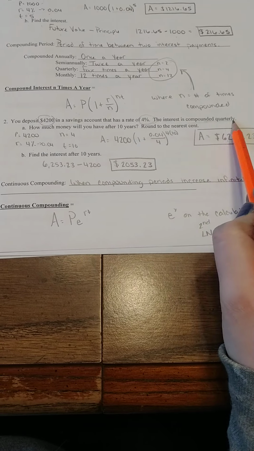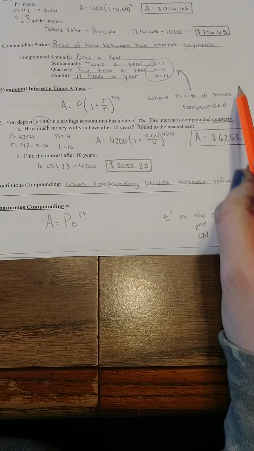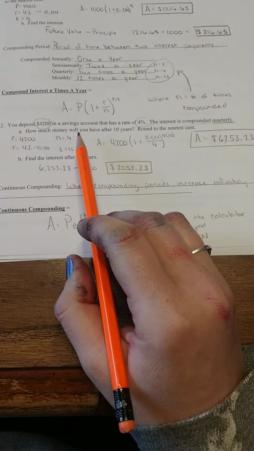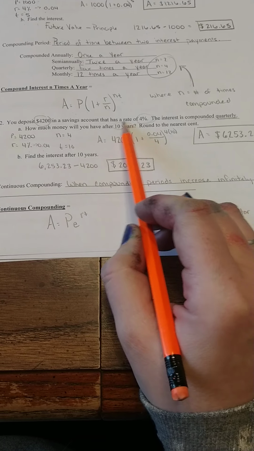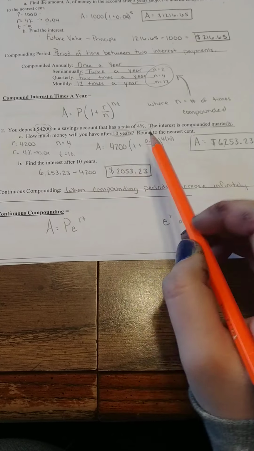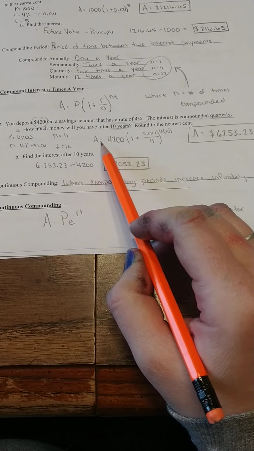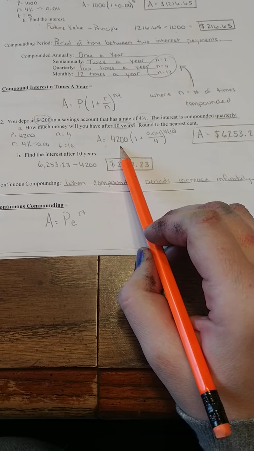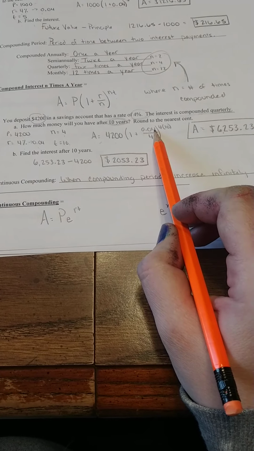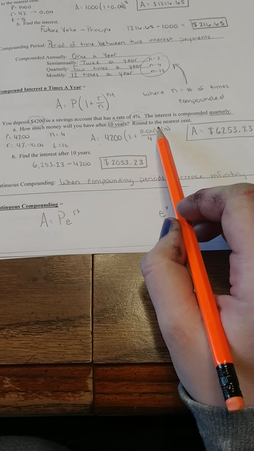It is compounded quarterly, and quarterly is 4, so n equals 4. And how much money we have after 10 years, that's your T. T is 10. So plug in what you know. Future value equals $4,200 times (1 + 0.04 divided by 4)^(4 times 10).